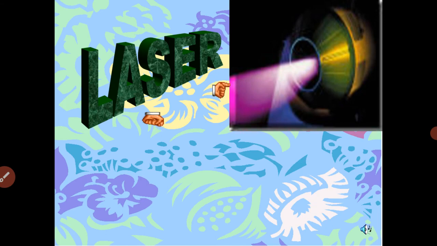First, here we can see the laser light. This thumb denoting the laser light, which is pink in color. So this is monochromatic. The properties of laser we have to study here. Monochromatic means mono means a single and chroma means a color. So each laser light has a single color. So this is monochromatic.